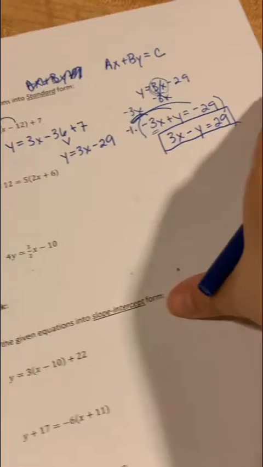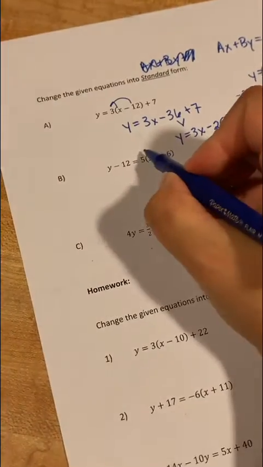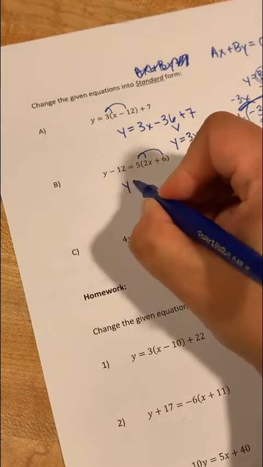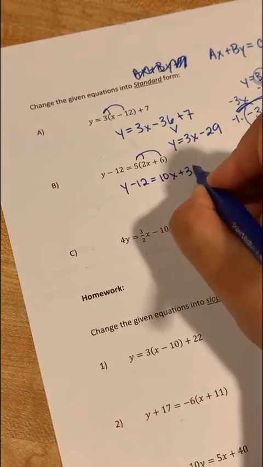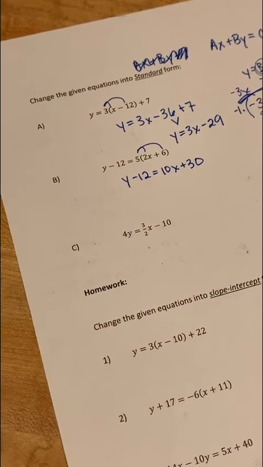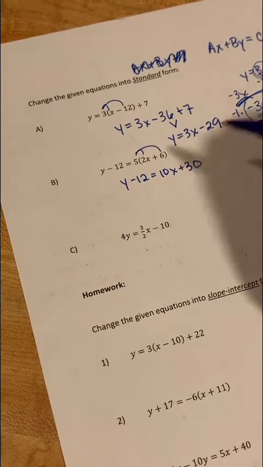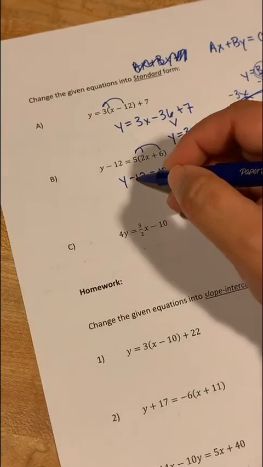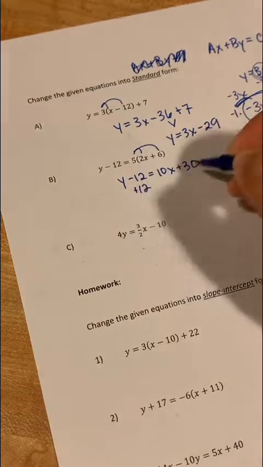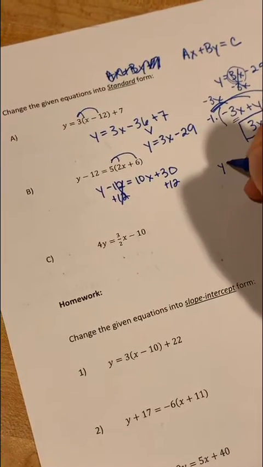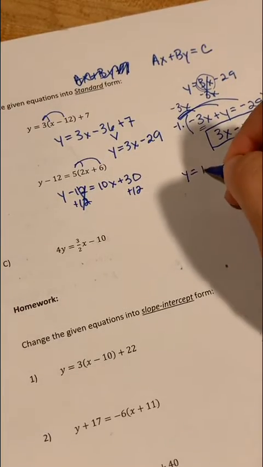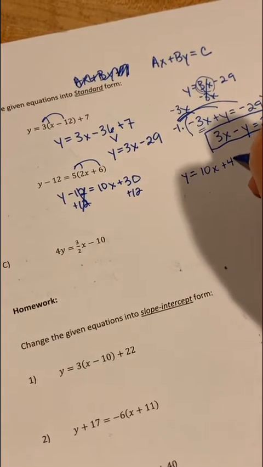All right, on this next one, we're going to distribute again. Same kind of thing, y minus 12 equals 10x plus 30. Now this is the same thing where I need to move the 12 over, so it's a minus 12, so I need to add 12. So I get y equals 10x plus 42.